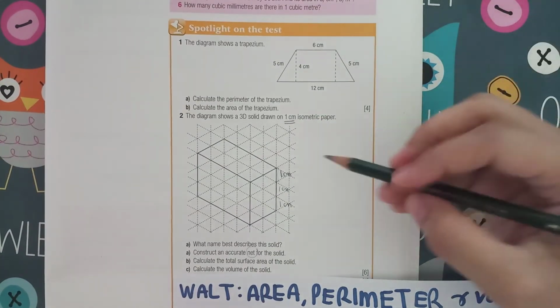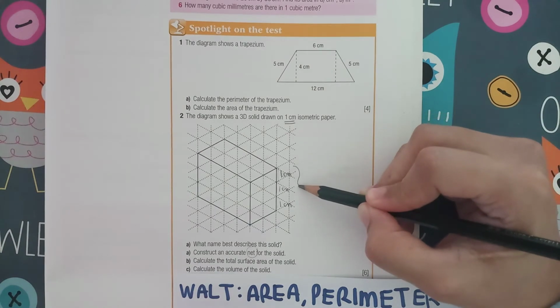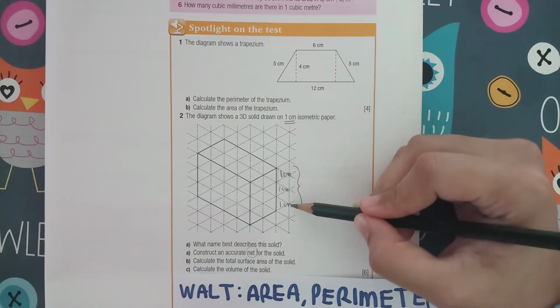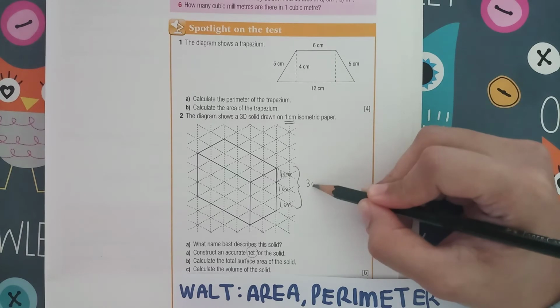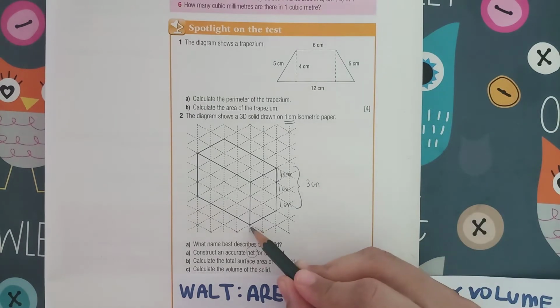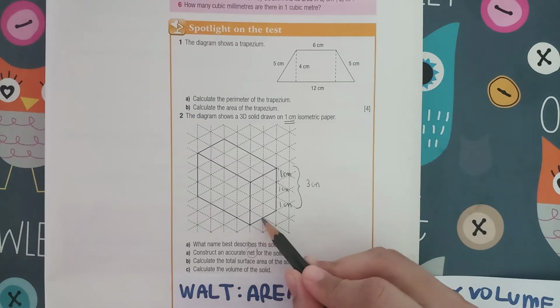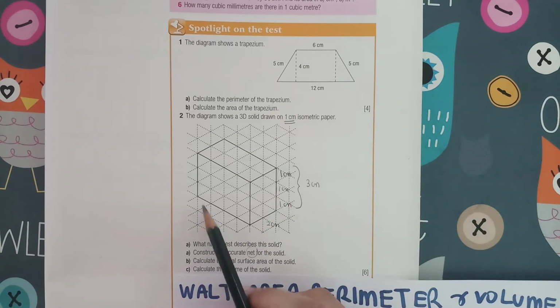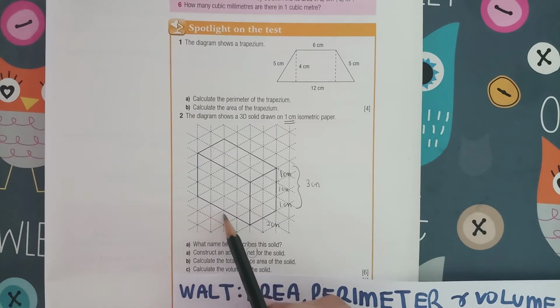Okay, so now what is the total length for this side? 1 cm plus 1 cm plus 1 cm. So this is simply 3 cm. Okay, so how many cm is this? You need to see how many boxes there are. Okay, you label how many cm this is. So this is just 2 cm. So how many cm is this? Okay, so you guys decide how many cm that is.